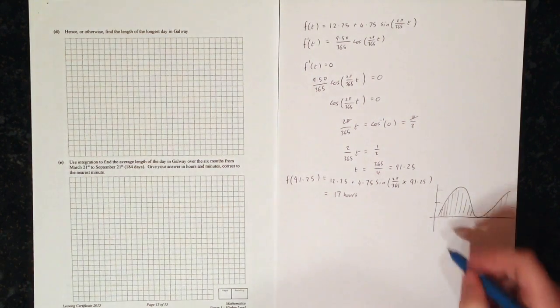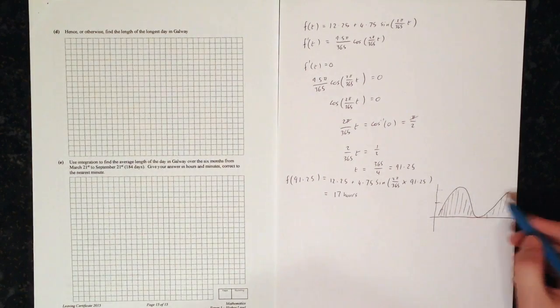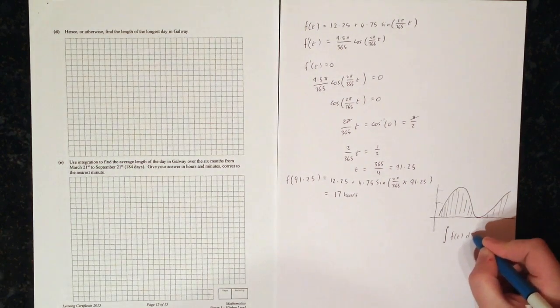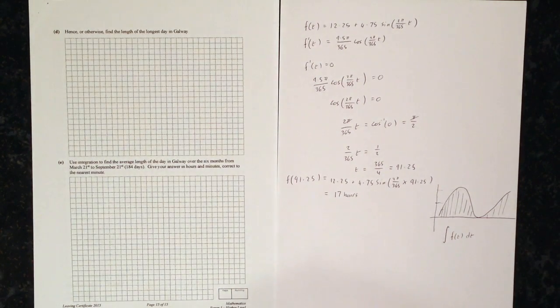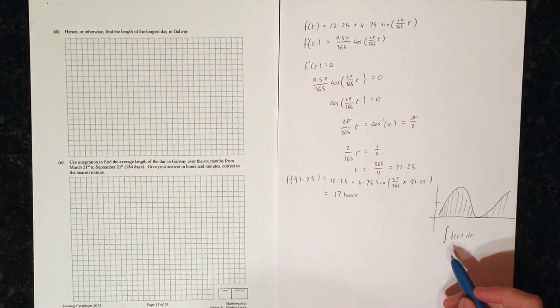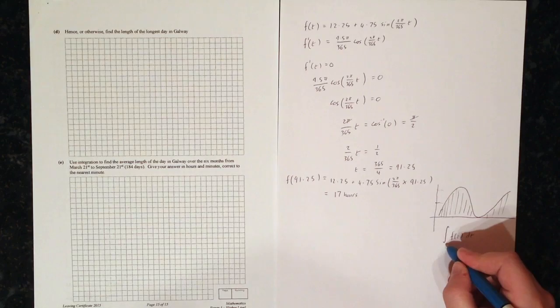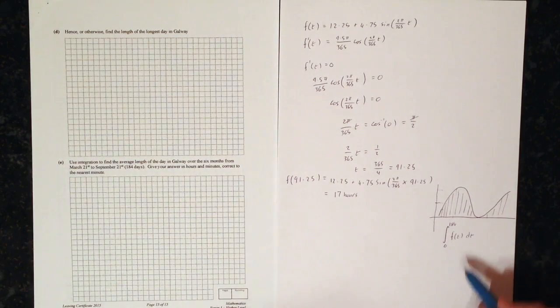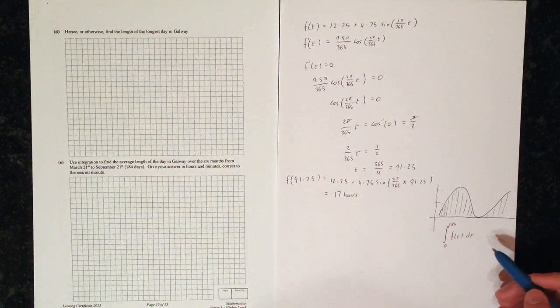So what we're looking for is the area under this curve, which we can find by integrating the curve f of t with respect to t. And we want to integrate it over 184 days, so from 0 to 184, and that will be the total amount of daylight in that period of time.